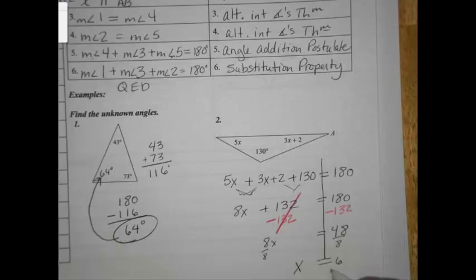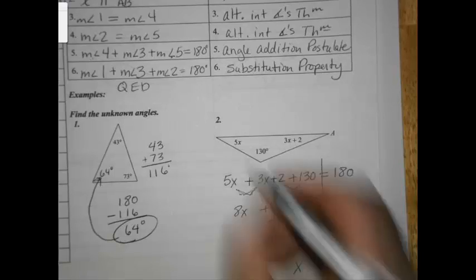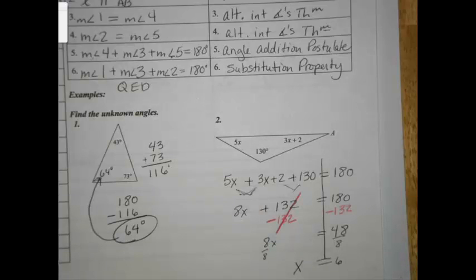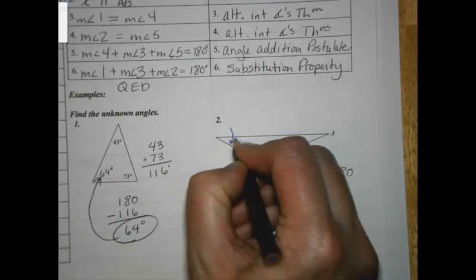All right, so that gives me the value of x. Not done. I have to figure out the three angles. So let's go back up to our picture with x is equal to 6. What's that going to make this angle?